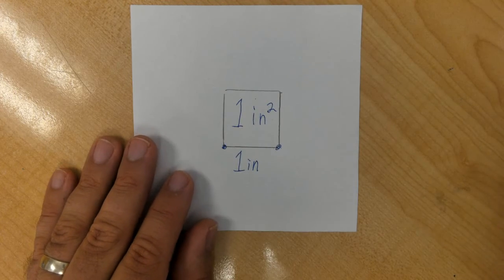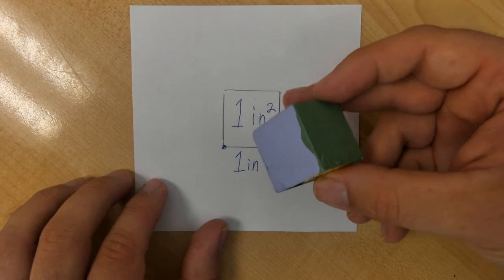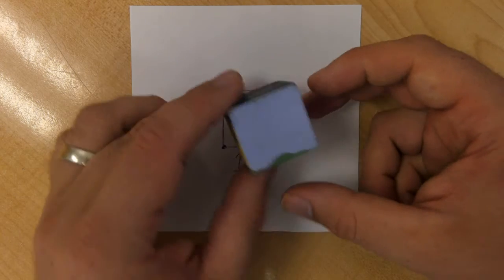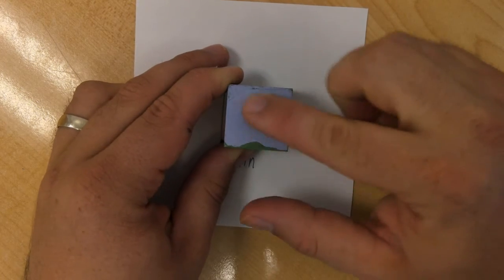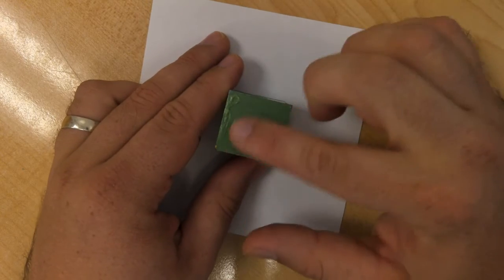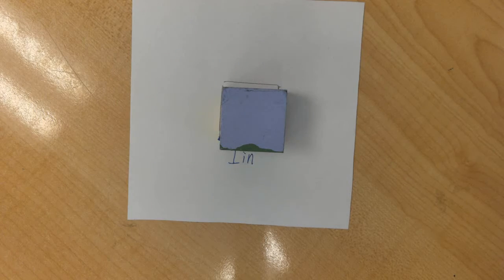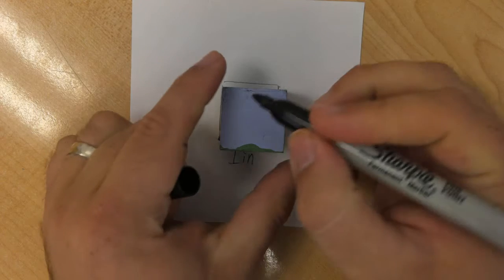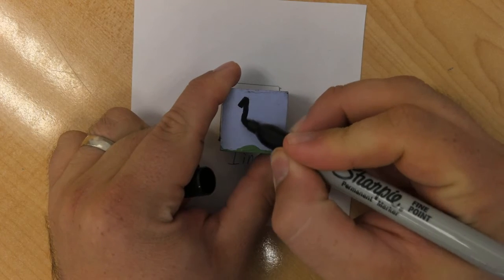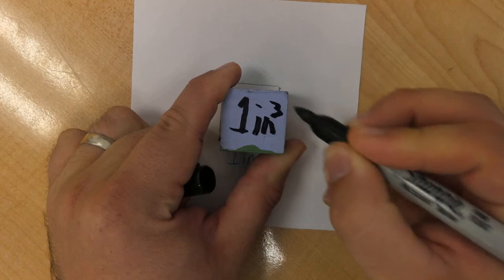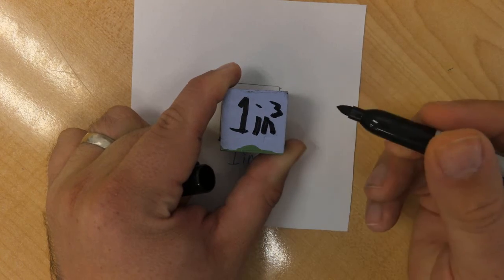Now, here I have a cube, and the cube, right, each face here we got blue and green is 1 square inch. But the volume of this cube, I'm going to say, is 1 inch cubed. And I write this exponent of a 3 here.